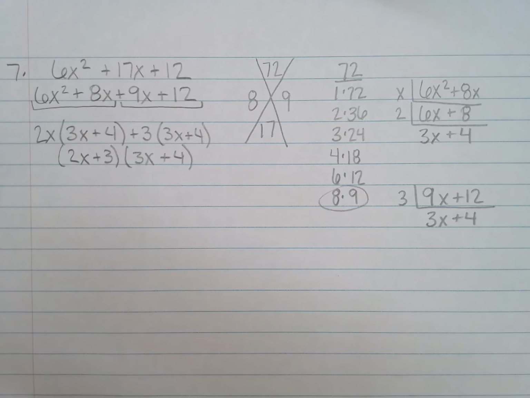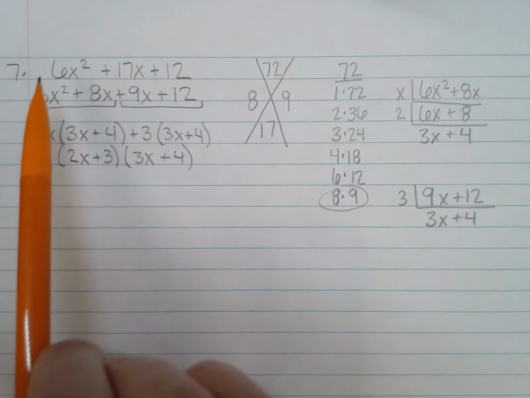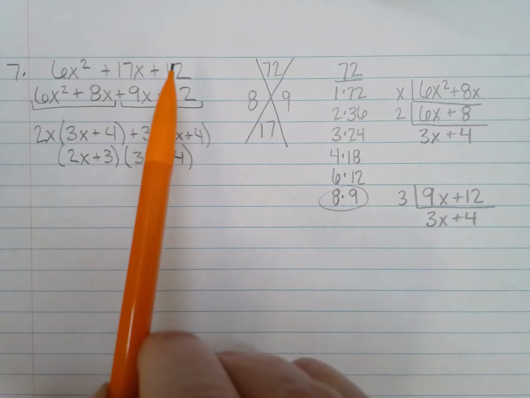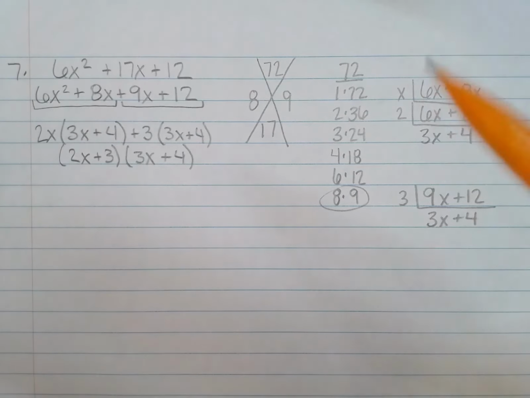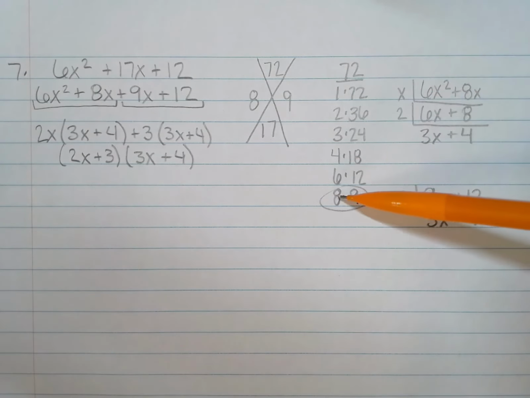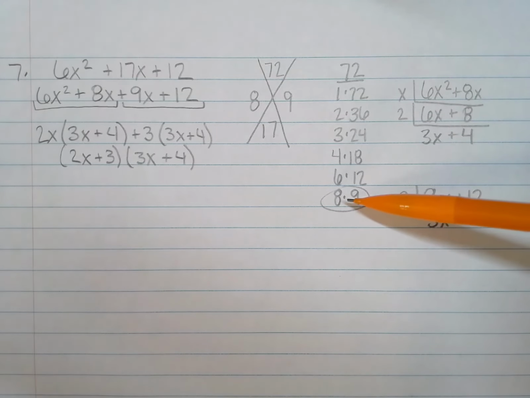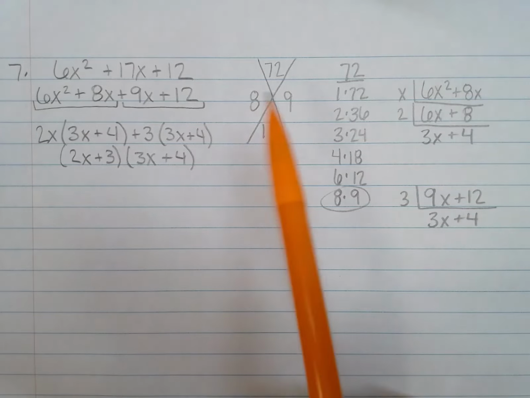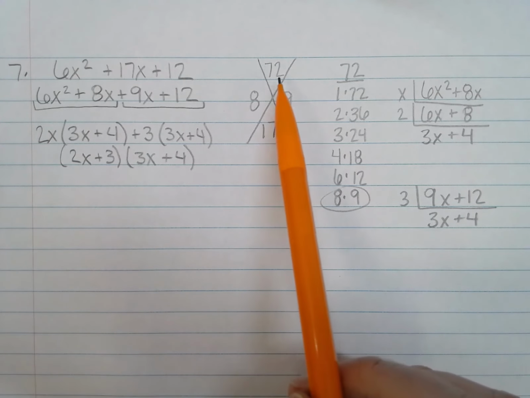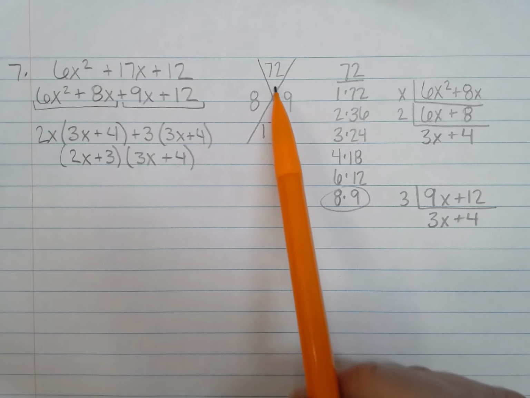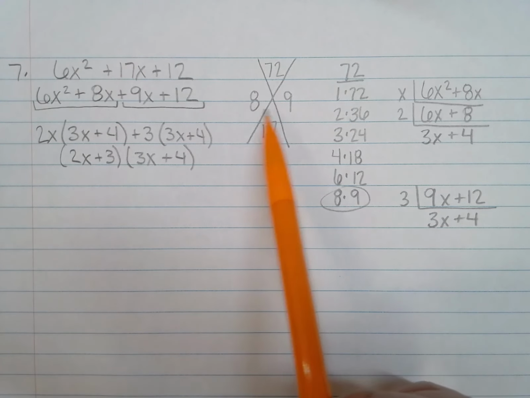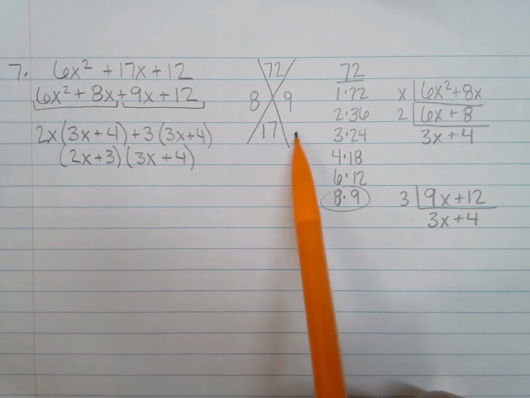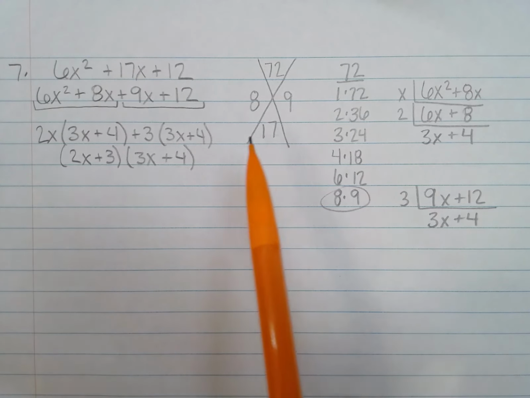Alright, so let's check your work. We did product sum, 6 times 12 for our product number, and sum of 17 from the list of 72. This is why it's always important to get your entire list, because in this case it was the last pair of factors that we need, 8 and 9. Because our product is positive, our sum is positive, both numbers will stay positive.